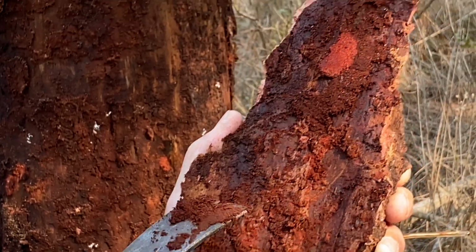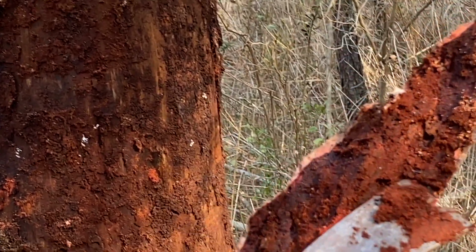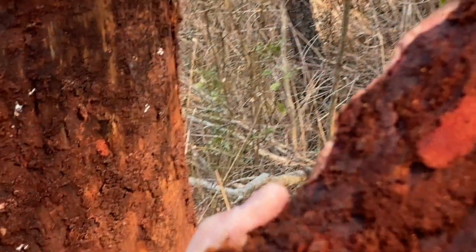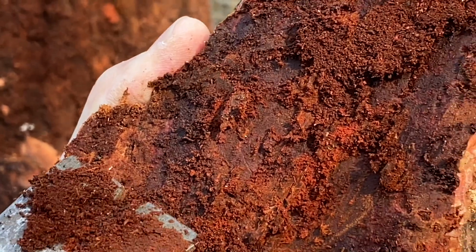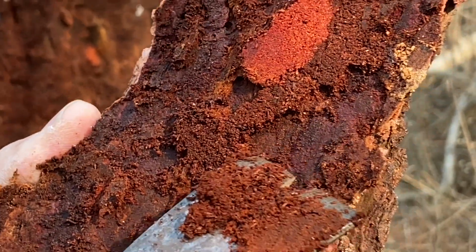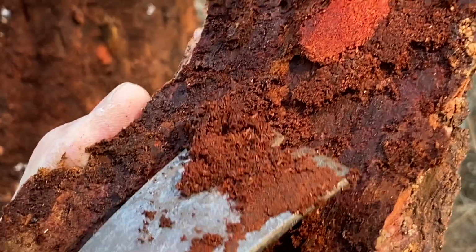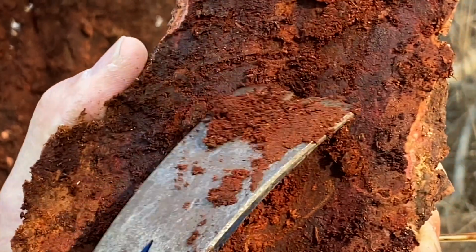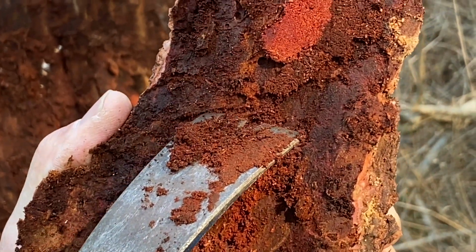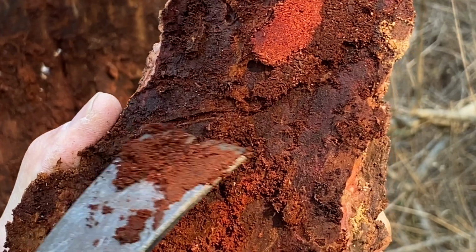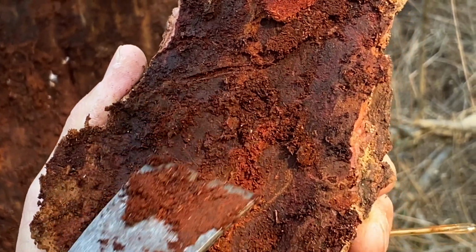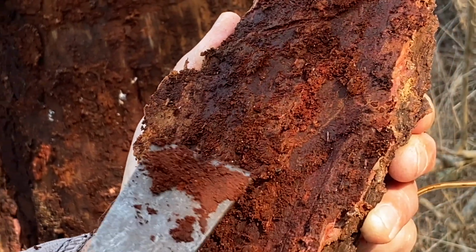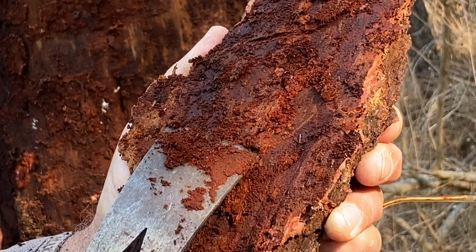So they make all these little tunnels. Here's another one. These are young adults, and they're ready to fly off. And you can see all this loose frass in here. And there's one of the galleries. You can see right through here. I'll kind of clean it out. And they've tunneled through here and laid eggs. And this is the progeny of the beetles that laid the eggs.